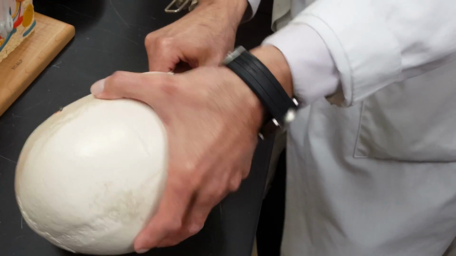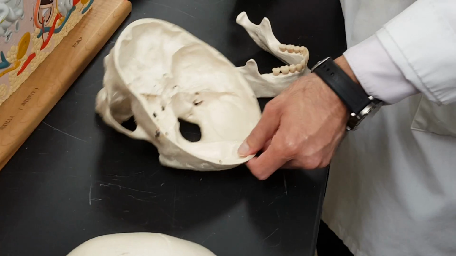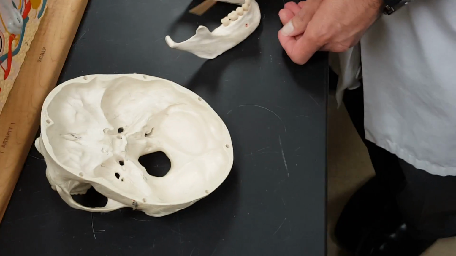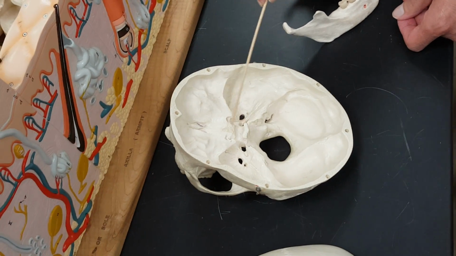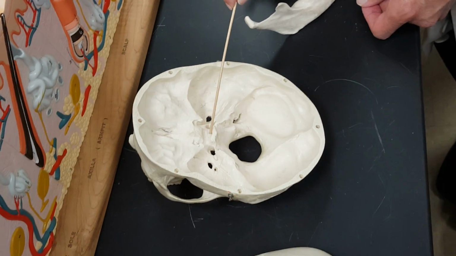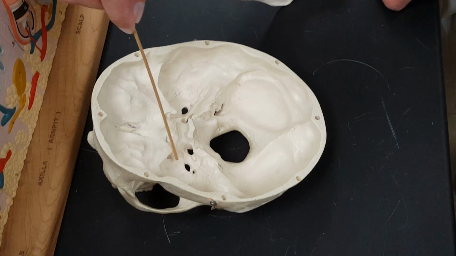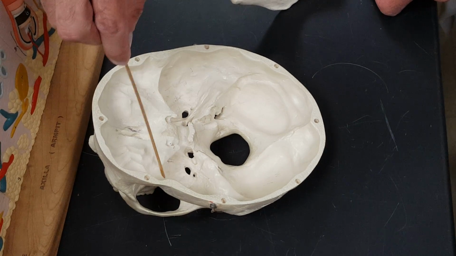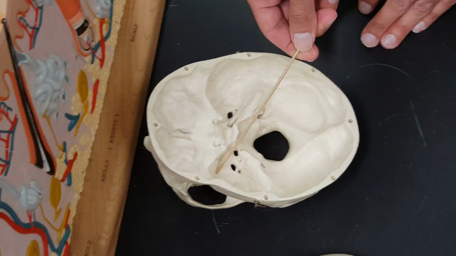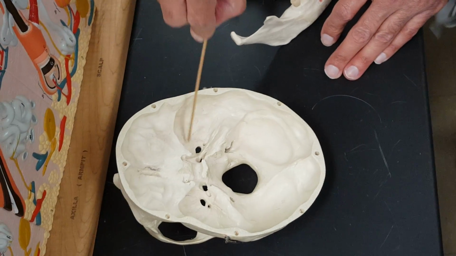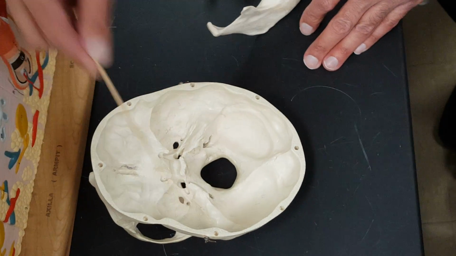Okay, now from this view of looking in the floor of the cranial cavity, I can see this structure right here is the sella turcica, part of the sphenoid bone. Here are the greater wings and the lesser wings of the sphenoid bone. This right here is the greater wing of the sphenoid bone.